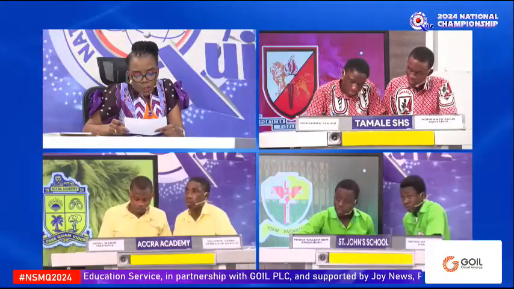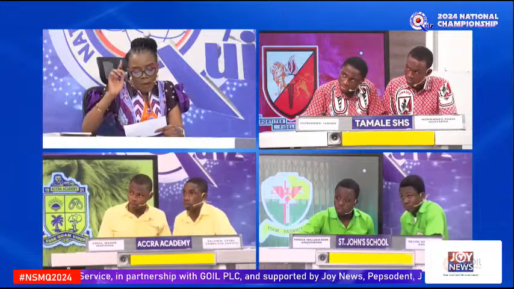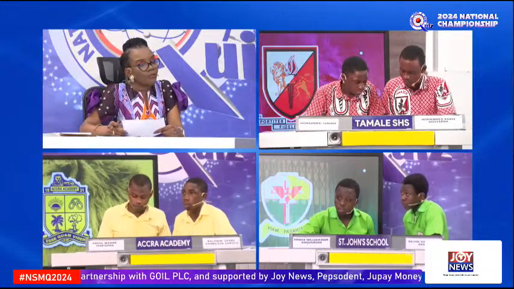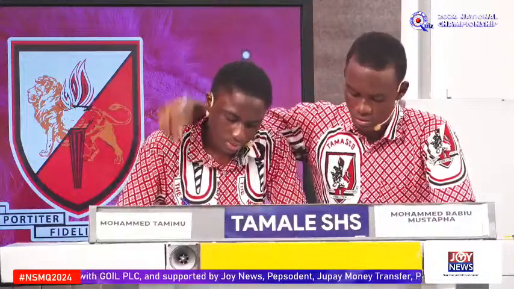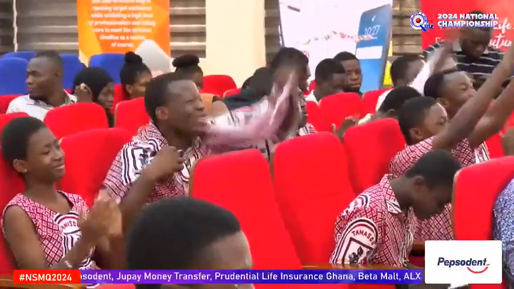Determine the molecular geometry and one bond angle. Yes, Rabiu. So the shape is octahedral and one bond angle is 90 degrees. Yes. Okay, the other angle is 180 degrees. And that brings us to the end of the Prudential Life Speed Race.